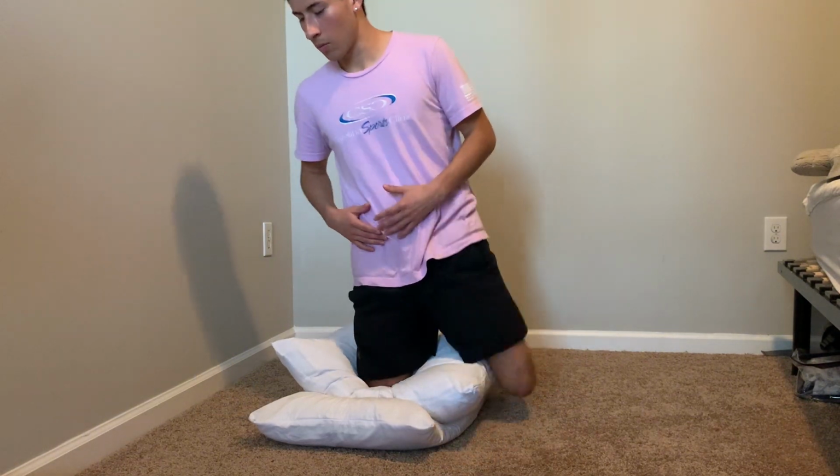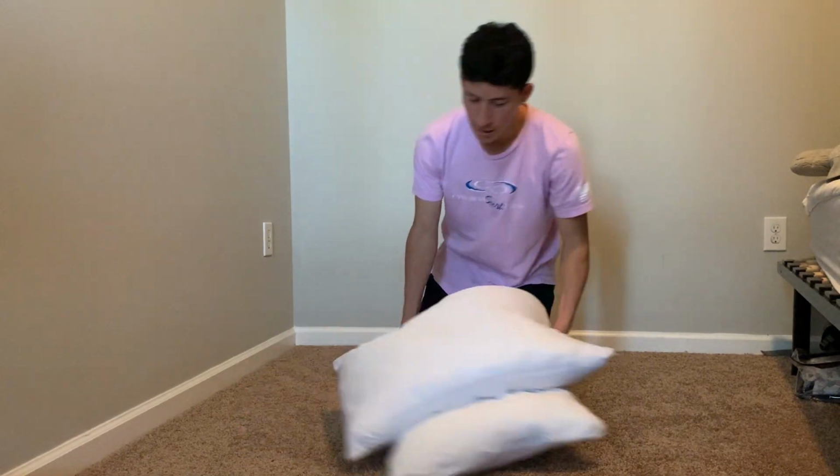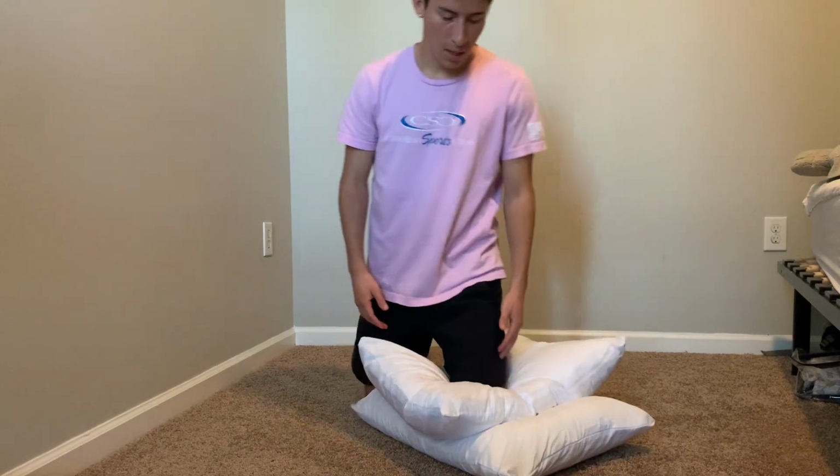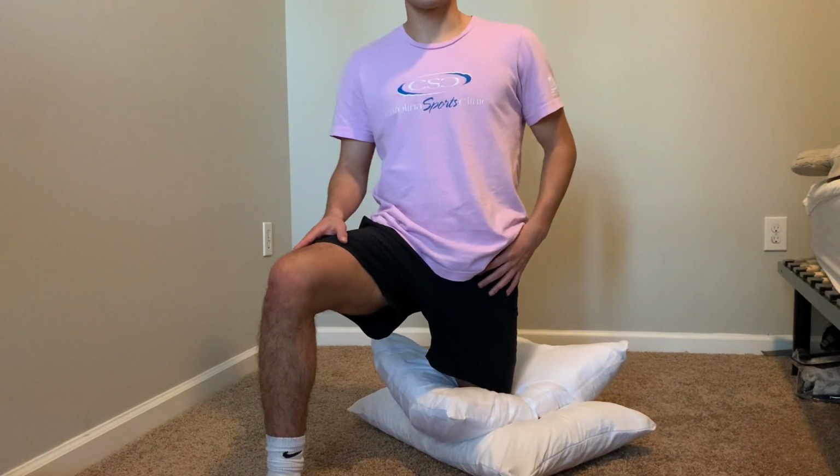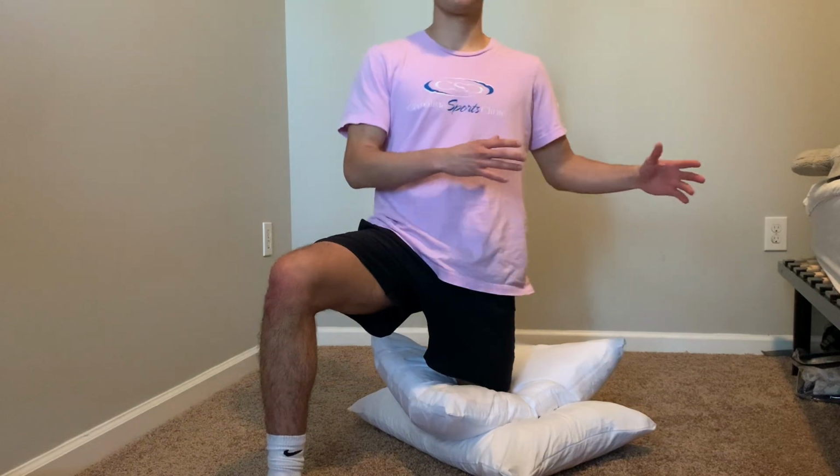And then you can switch to the other side, same thing, one knee down, one leg up, and then just catching a ball from either side.